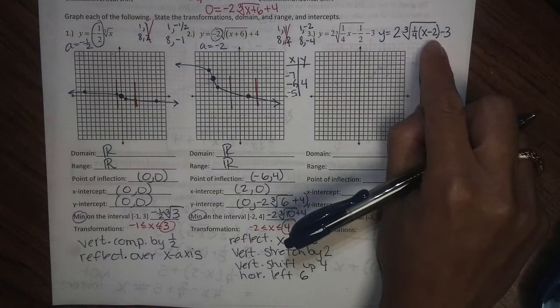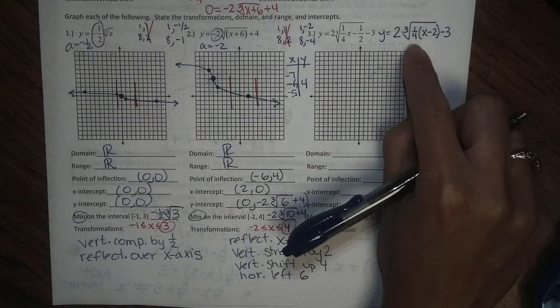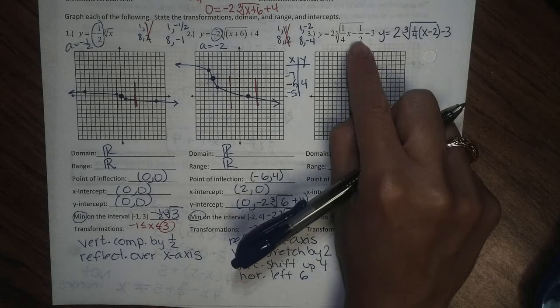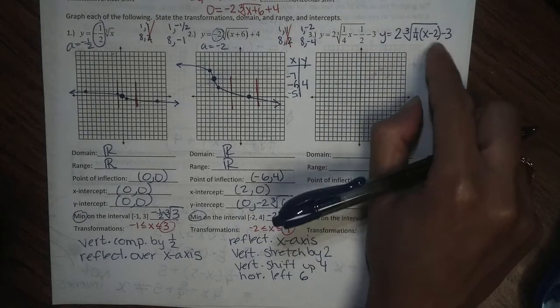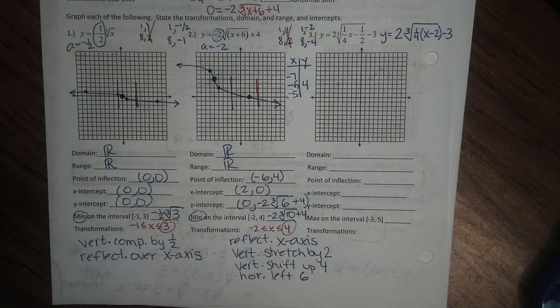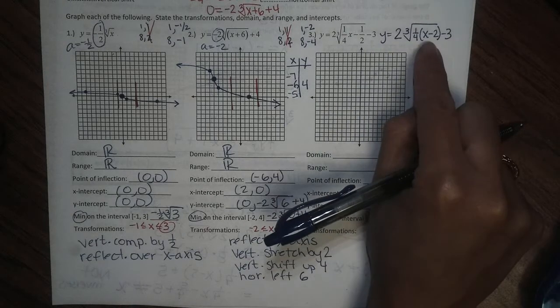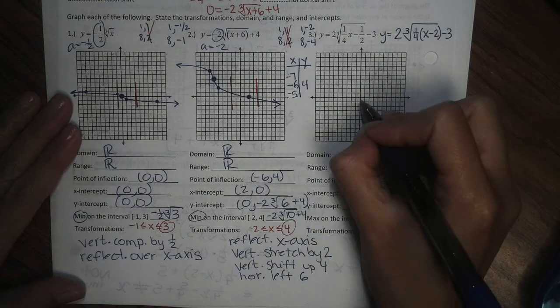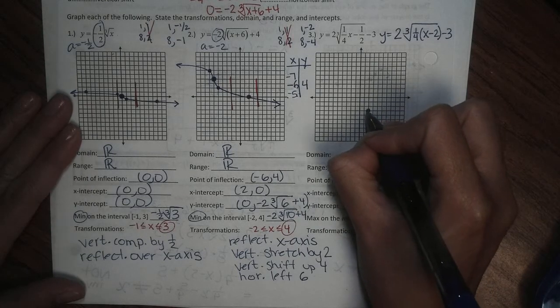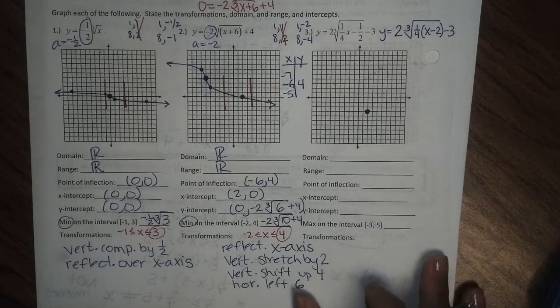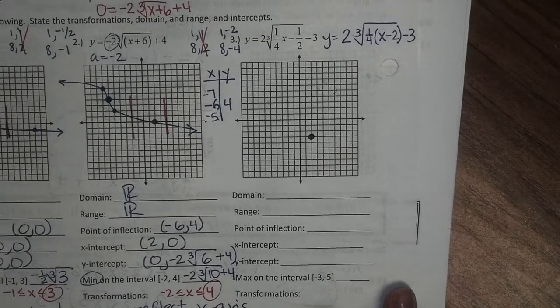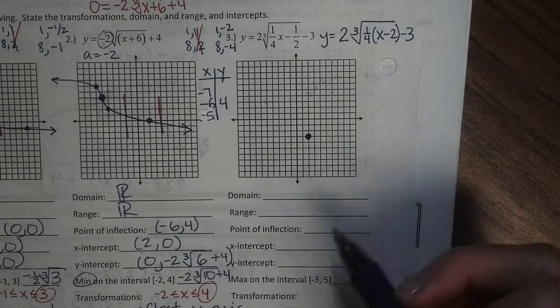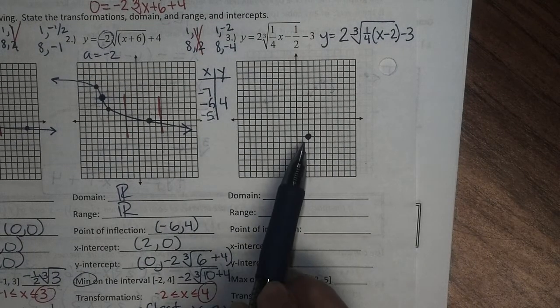I think it needs to be a minus 2 here because 2 times 1/4 gives you this 1/2. Now I'm going to first graph the inflection point, which is at (2, -3).